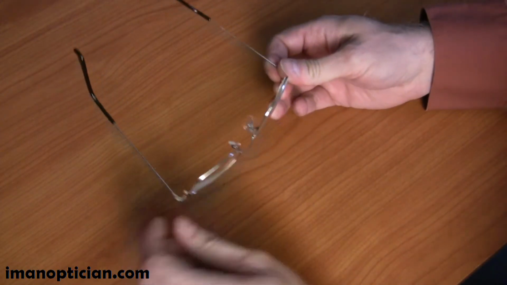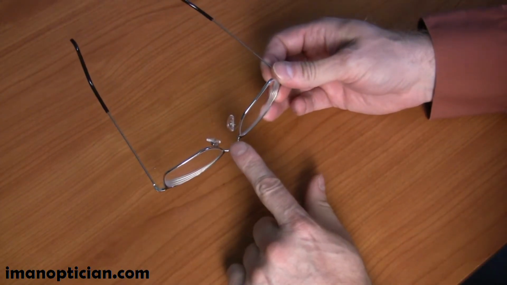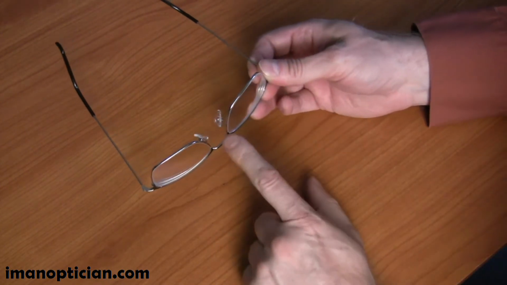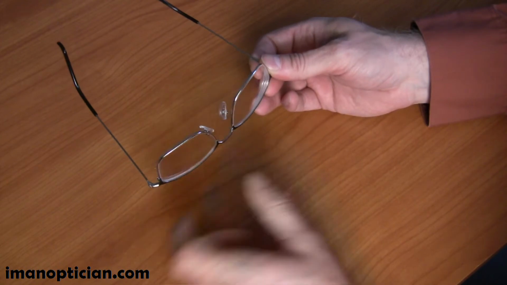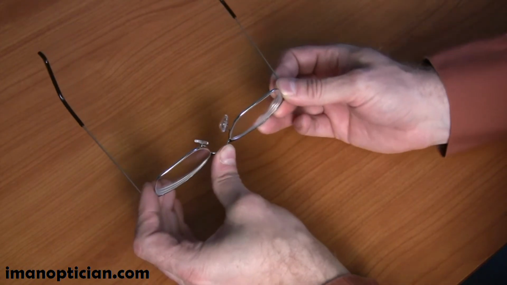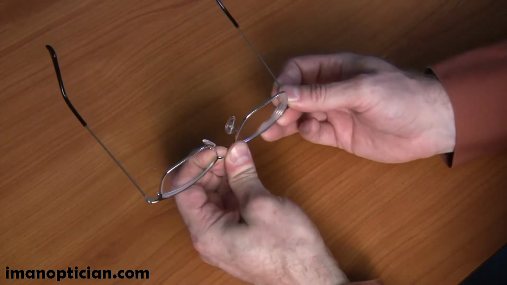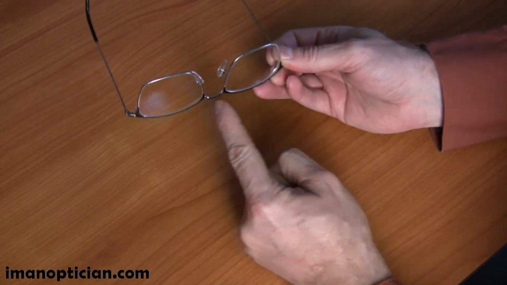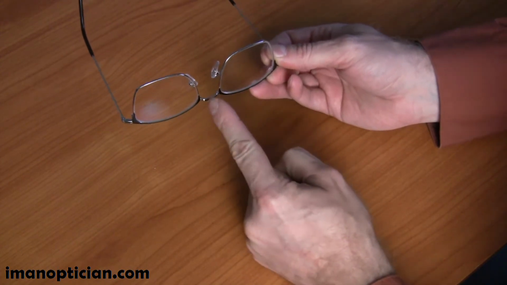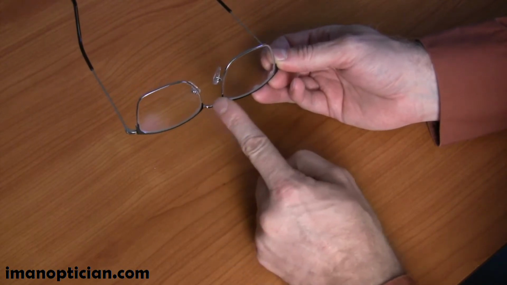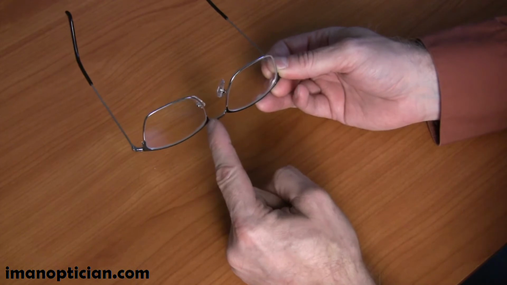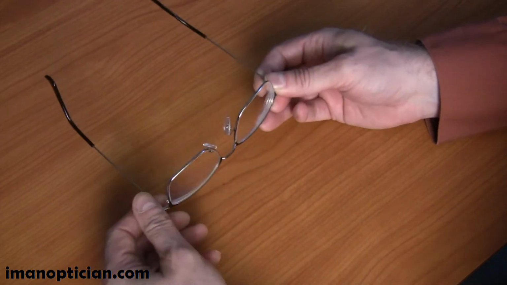Now on a plastic frame, make sure you heat that really well before you bend it, and then make sure that you are cooling it down, otherwise it will deviate back to where it was. You want to make the bend at this point here and here, not in the bridge center. I suppose you could do that if you could do it evenly, but it's easier to do evenly as you put it here on each corner.